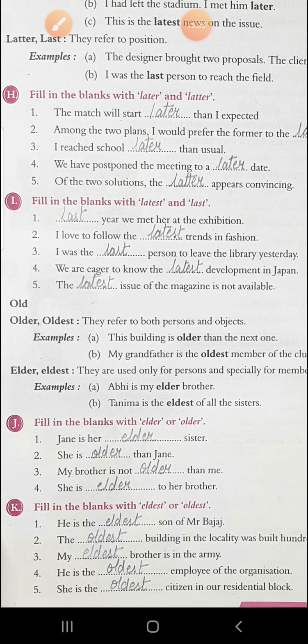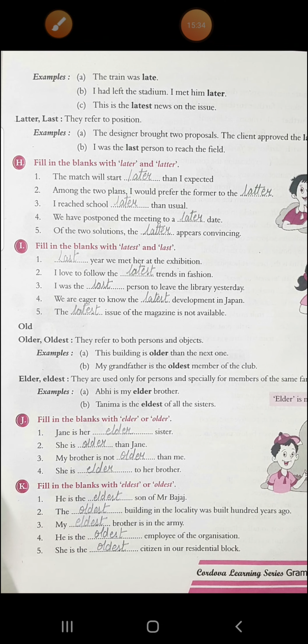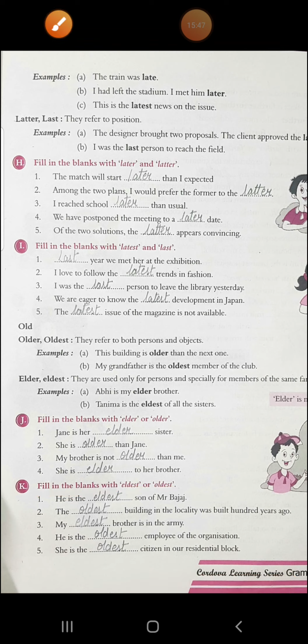Alright, then see exercise K, that is given here. Fill in the blanks with eldest or oldest. See the first one: he is the eldest son of Mr. Bajaj. Why have we used eldest, not oldest? Eldest, because they are showing the same family members, members of the same family. That is why we have used the word eldest.